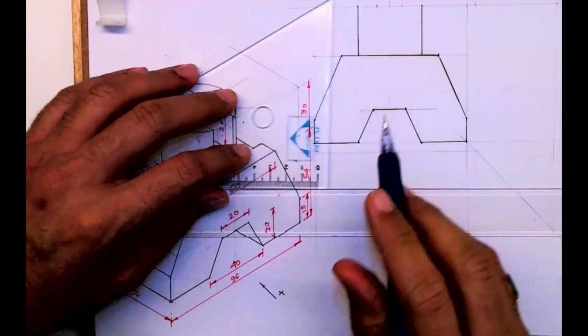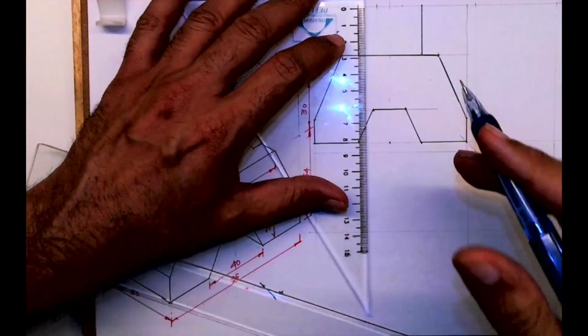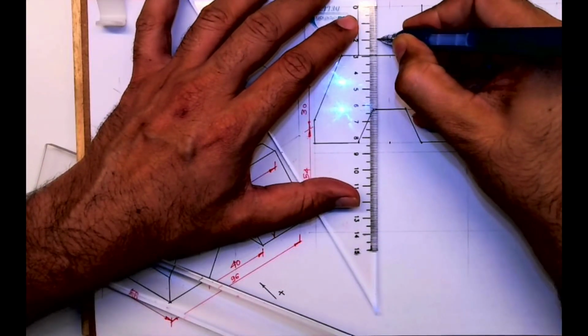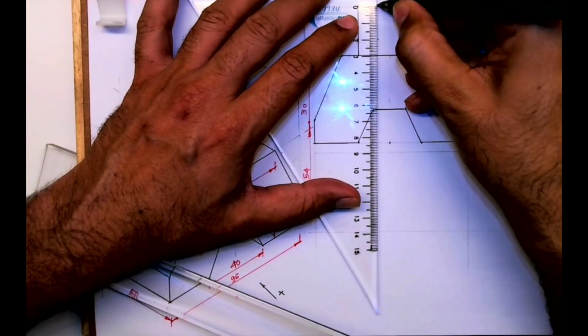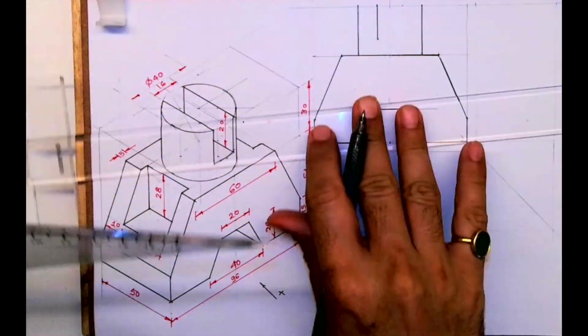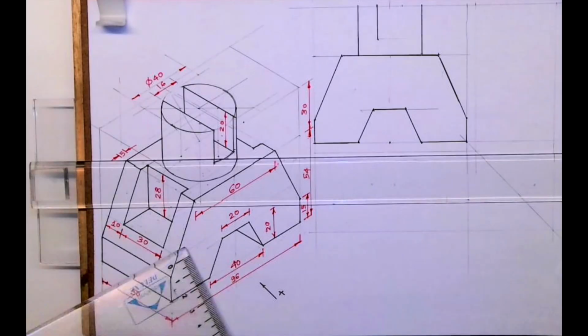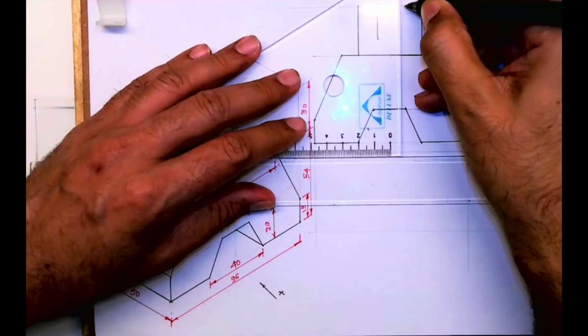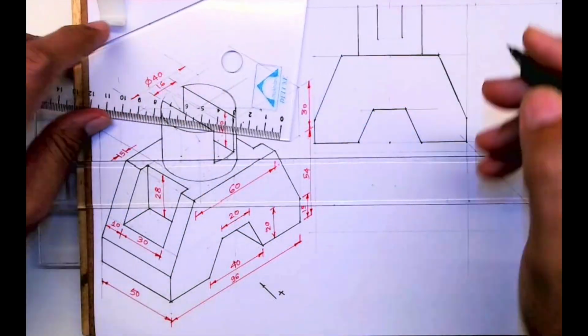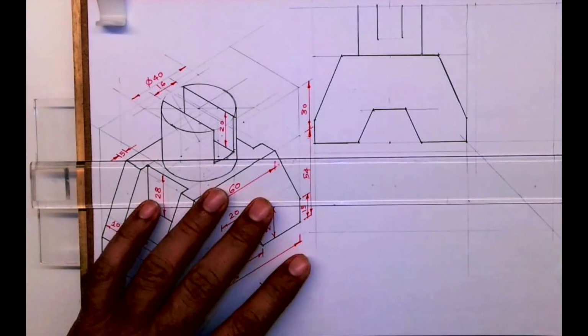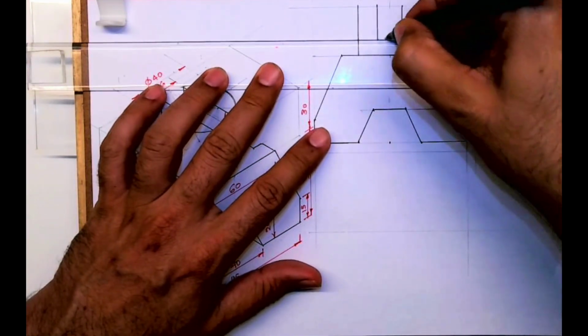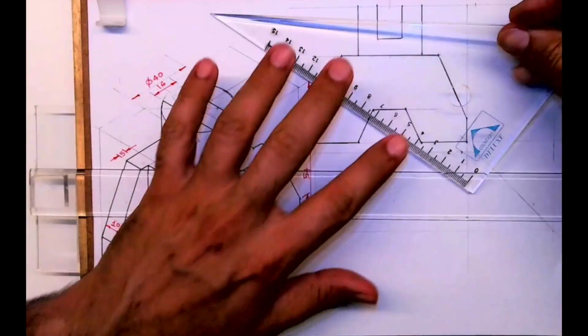Then you go down by 20. You draw a horizontal line. So you'll get this U shape.